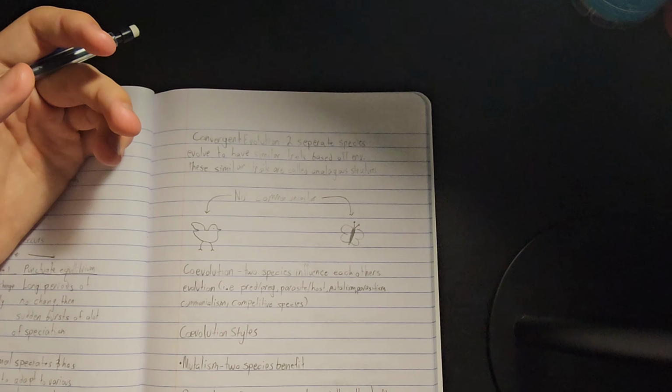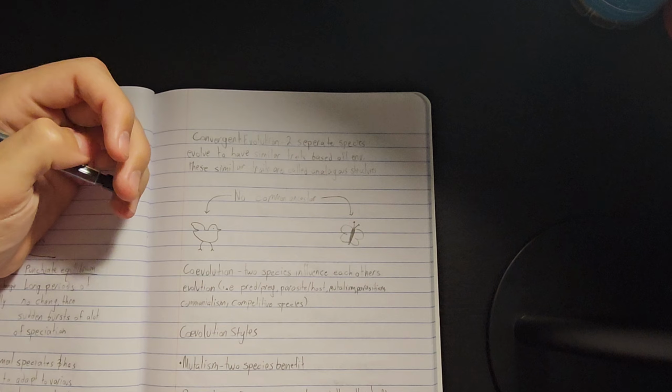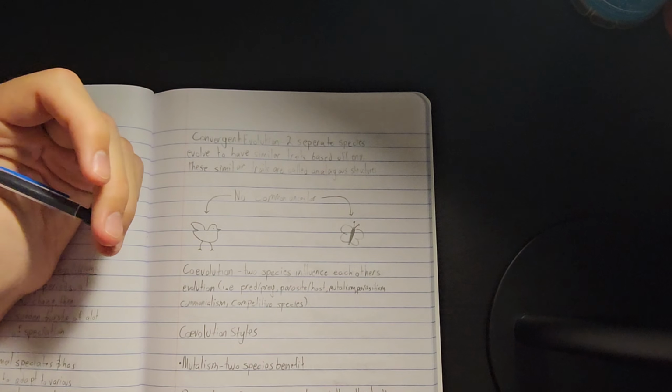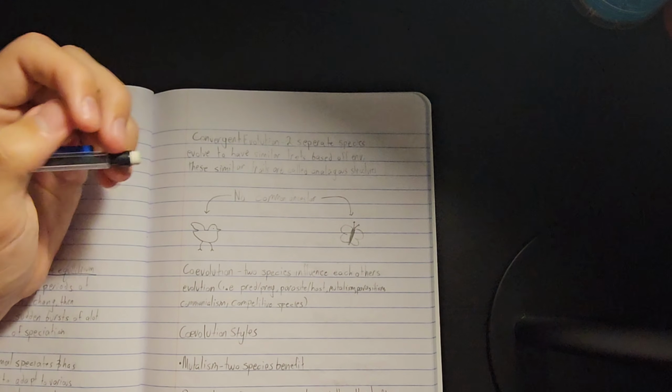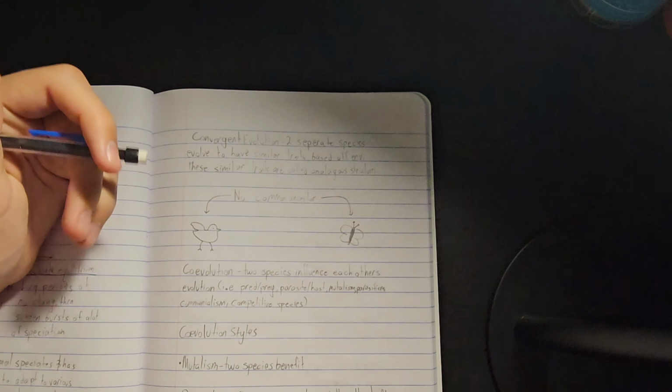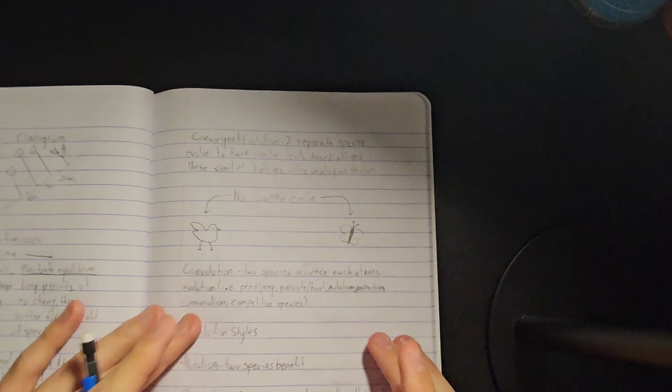Coevolution is the last one of these. Coevolution is when 2 species influence each other's evolution. And that can be like predator-prey relationships, parasite-host relationships, mutualism, parasitism, communalism, competitive species, etc. And speaking of mutualism, parasitism, and communalism, there's coevolution styles.